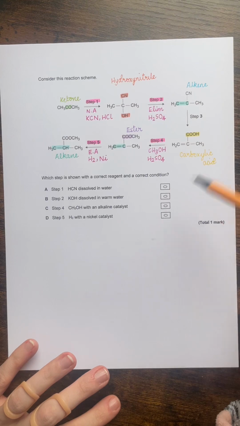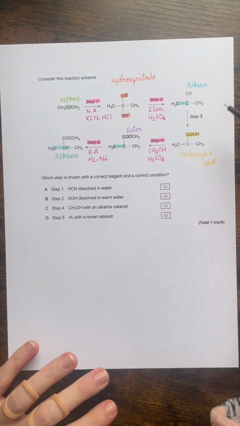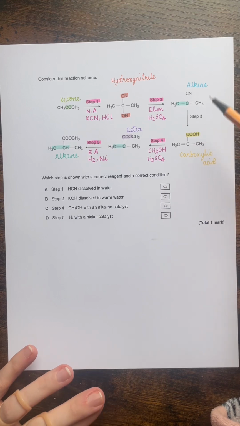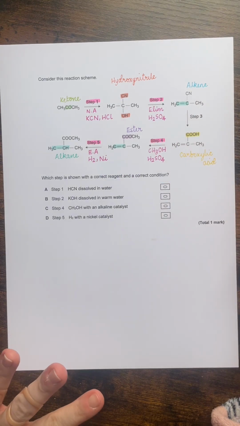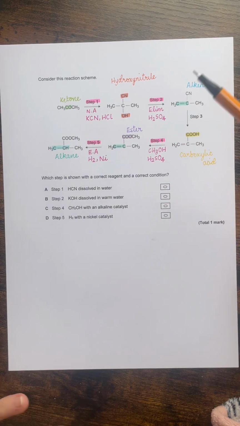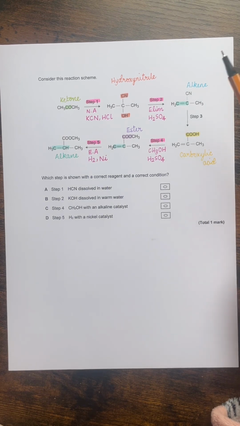Now there is a heck of a lot going on in just looking at what we've done there in that reaction scheme alone. Identifying functional groups is key. Knowing reactions, conditions, names of mechanisms, also being able to outline the mechanisms in certain questions, all really important. So you need a proactive way of learning all of that content. And if you're stuck for some ideas, do not hesitate to ask.